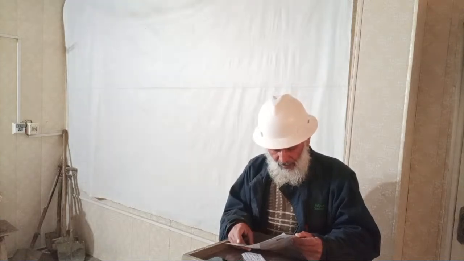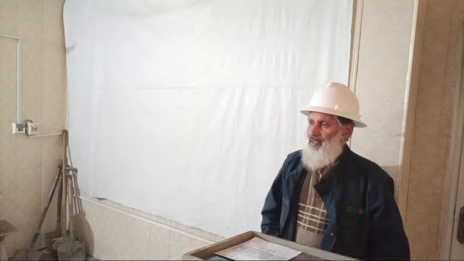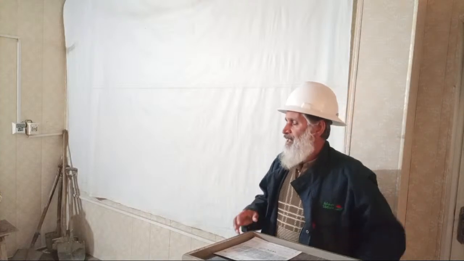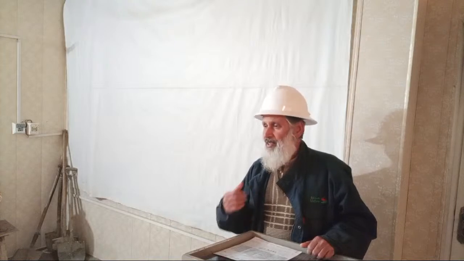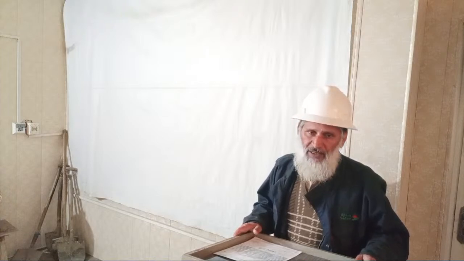Now we are talking about the excavation. If we are going to damage the surface of the earth, through compacting, removal, or anything we are doing there, all of that is considered excavation. There are two types of excavation.